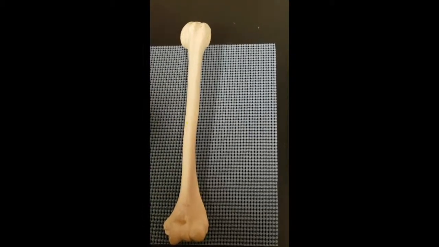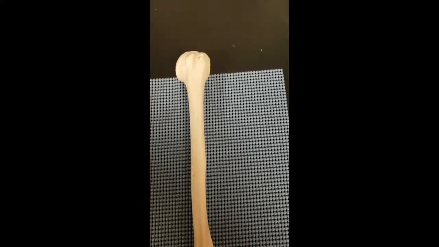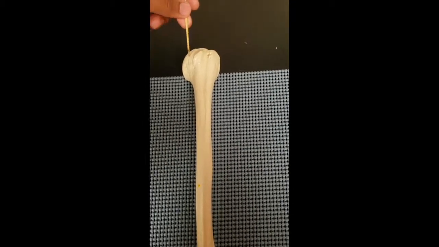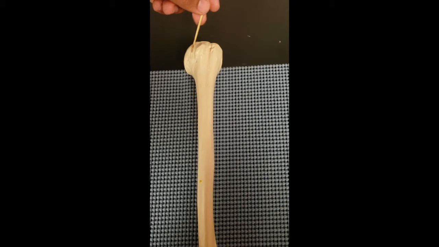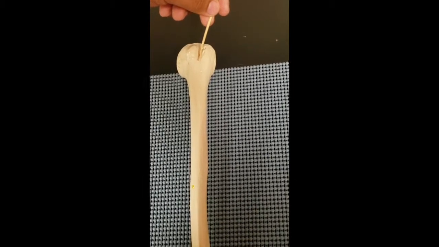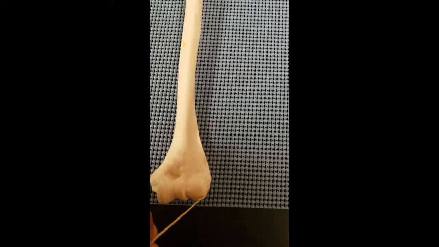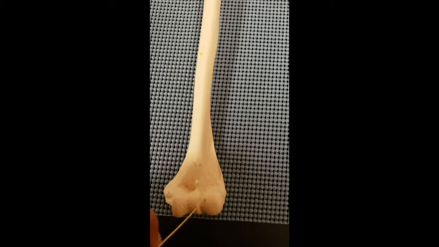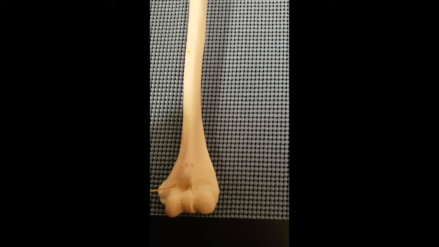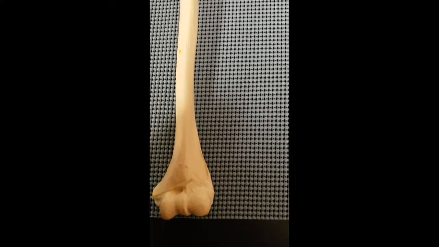Now on the other side of the humerus, we have the greater tubercle. We have the lesser tubercle, and also right here on the side we have the intertubercular groove. For the bottom of the humerus, we have the capitellum. We have the coronoid fossa and also the radial fossa.